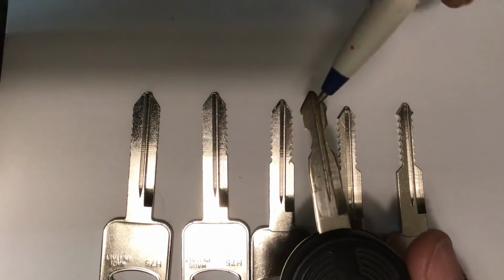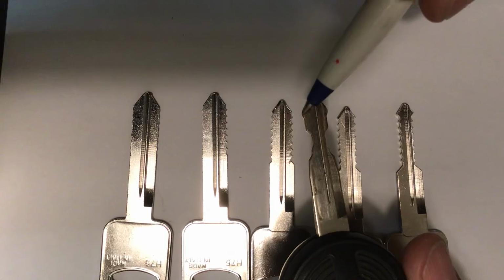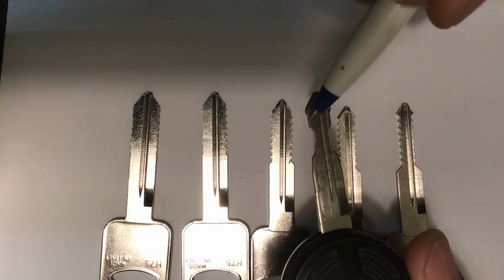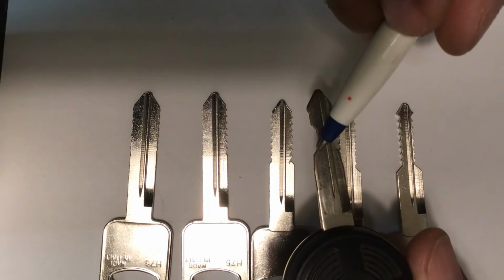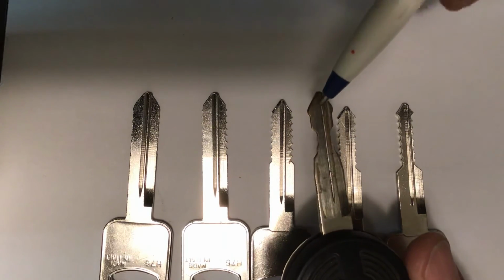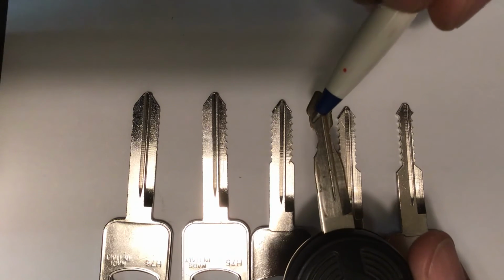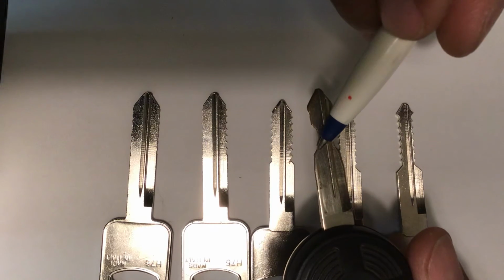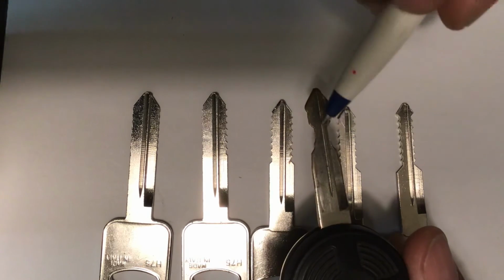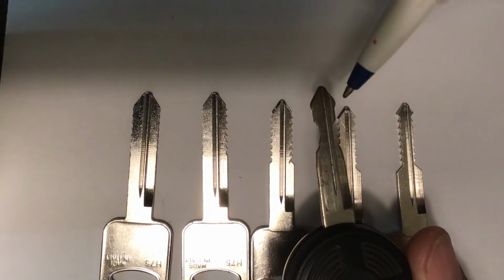We got our money. So here, number of cuts, 1, 2, 3, 4, 5, 6, 7, and 8. Depths are 2, 3, 3, 5, 5, 4, 2 and 1.